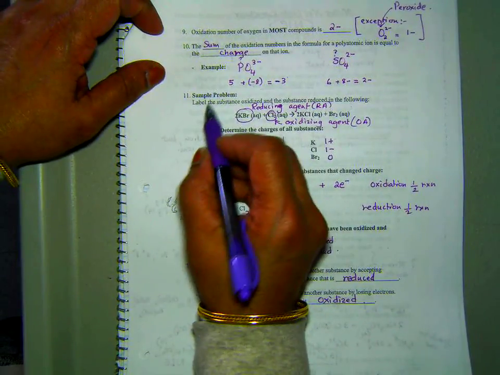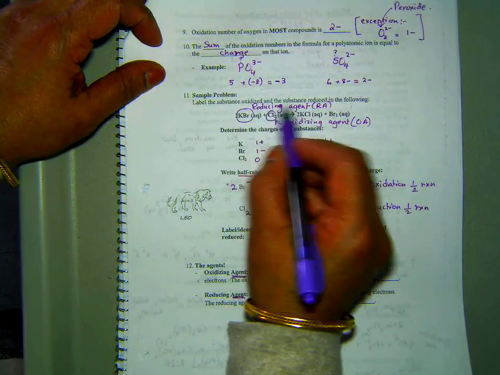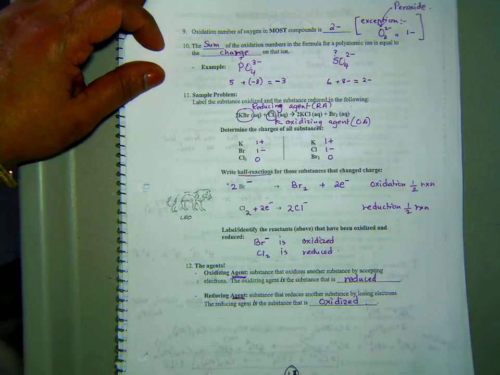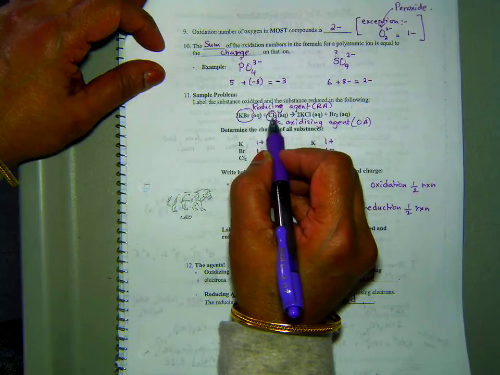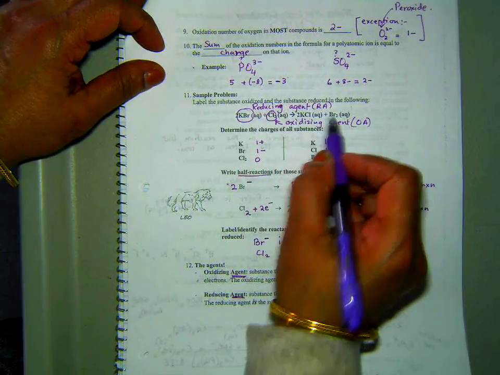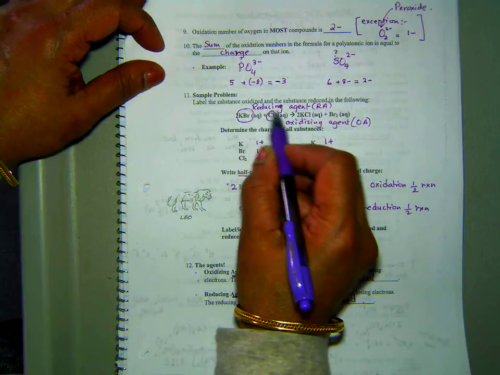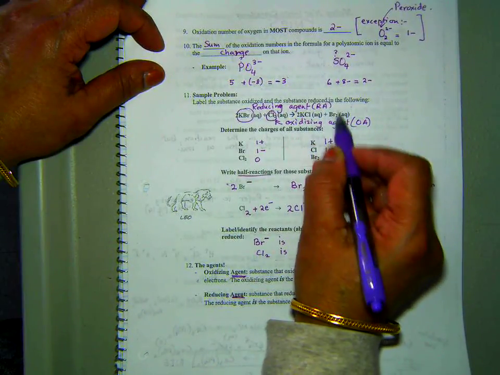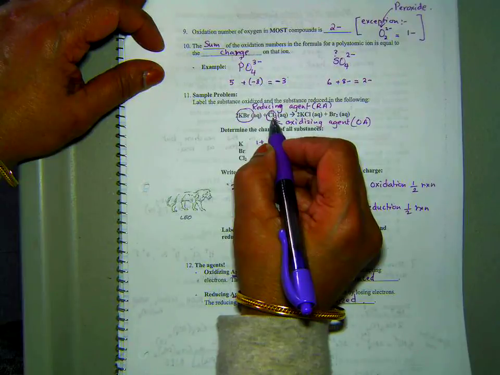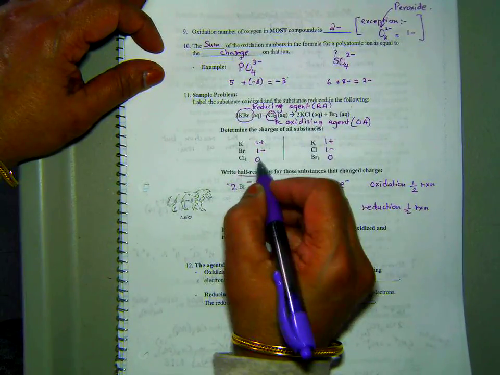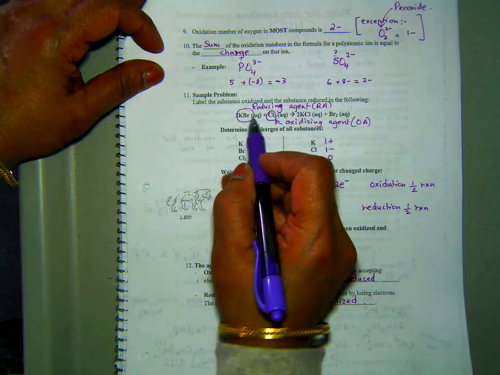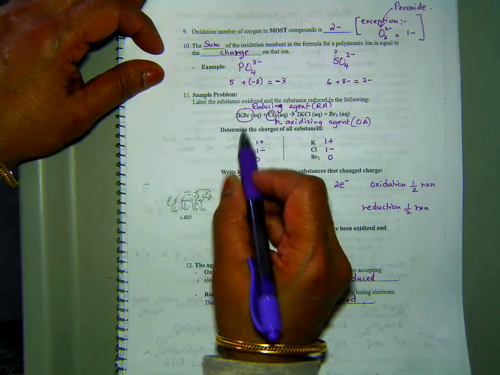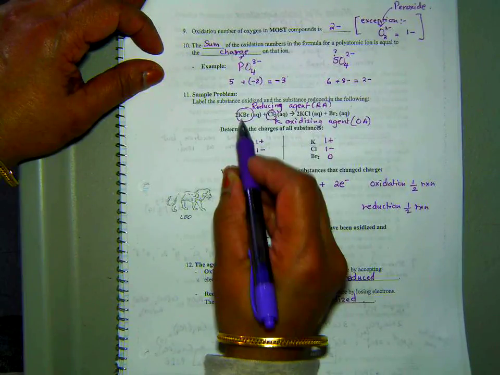Okay, now label the substance oxidized and substance reduced in the following. So what is given to us is KBr plus Cl2 giving KCl plus Br2. You can see Cl2 is the elemental state, Br2 is the elemental state, remember. So the oxidation number for Cl2 is 0. Here KBr is an ionic compound. So in an ionic compound, charge is the oxidation number. So potassium is 1 plus and bromine is 1 minus.